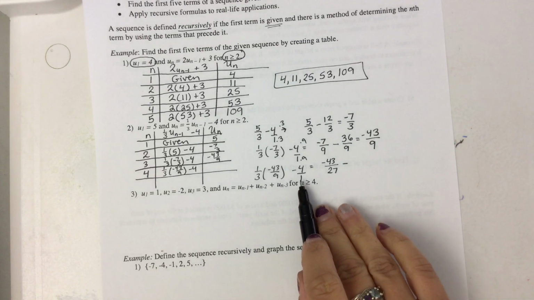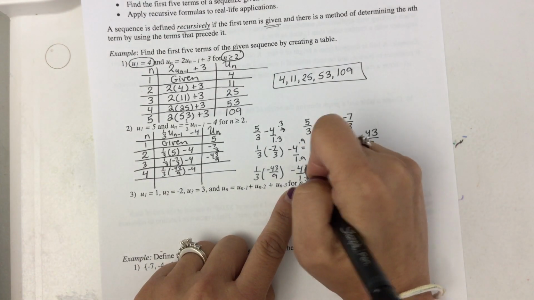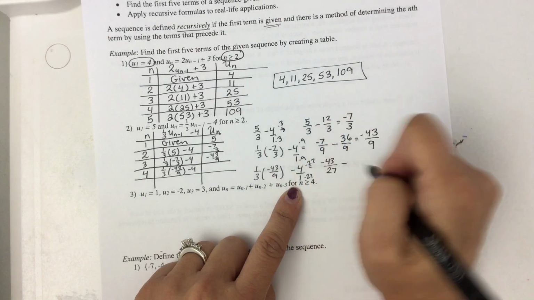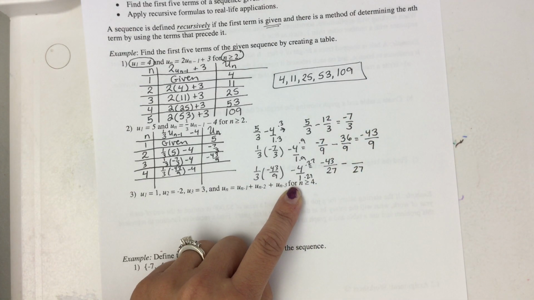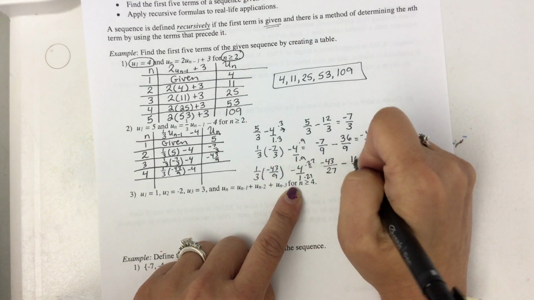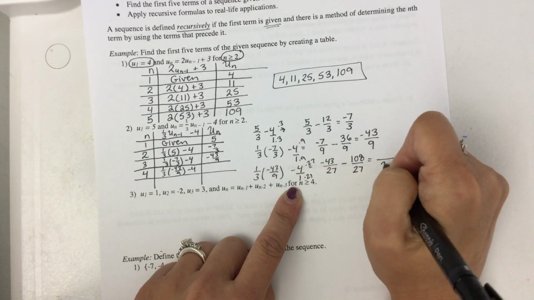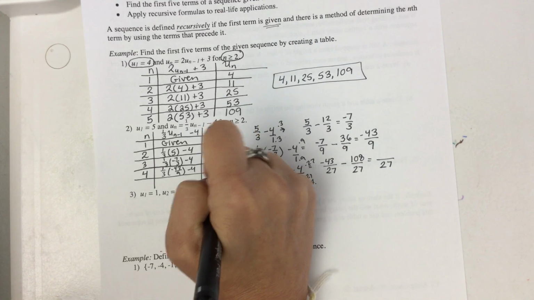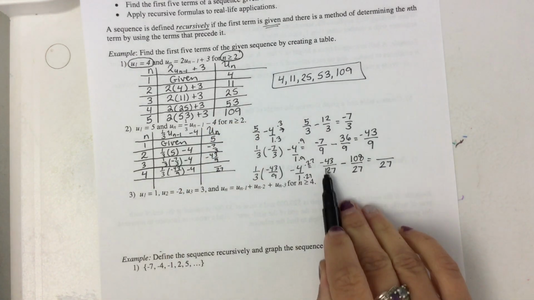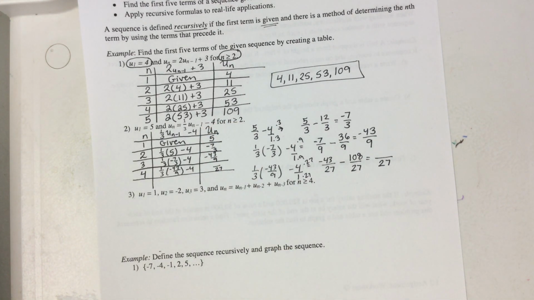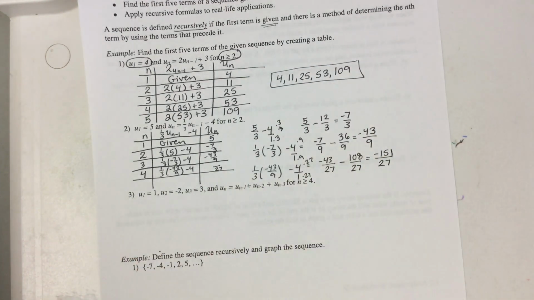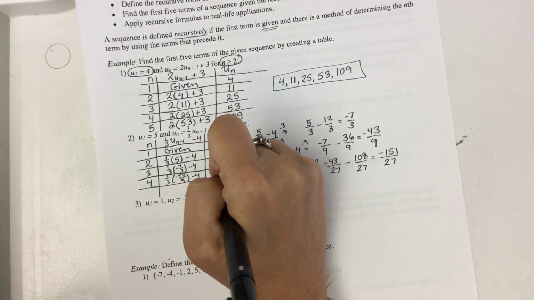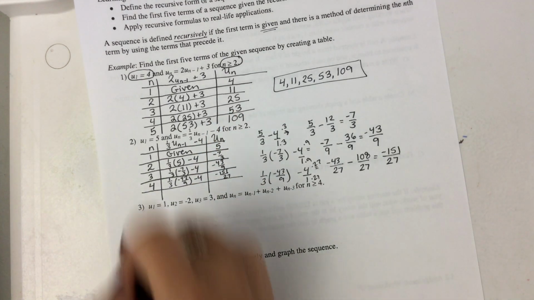I need this to have a denominator of 27, so I need to multiply top and bottom by 27, so that way the bottom number matches. 4 times 27 is 108. Common denominator is 27, so that's going to be the denominator. Negative 43 minus 108 more is negative 151. Okay, so we have negative 151 over 27.